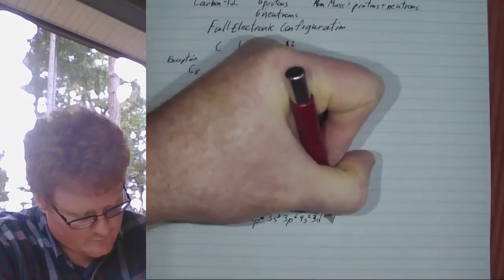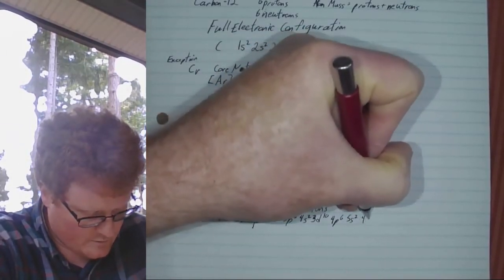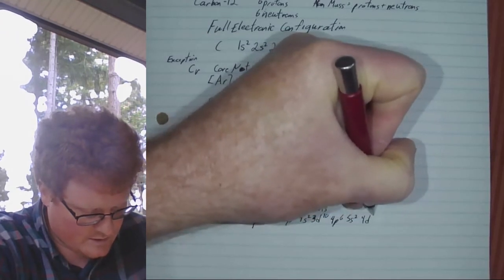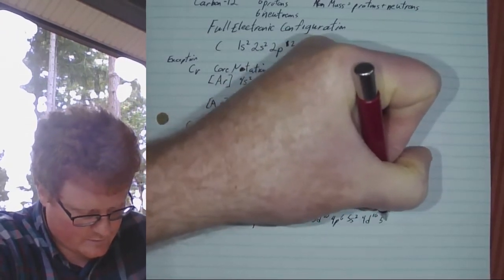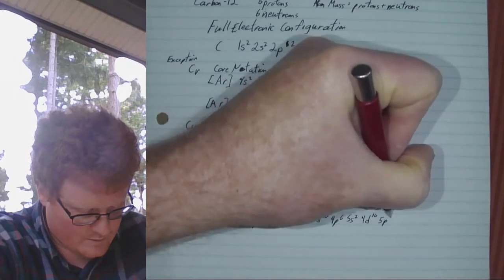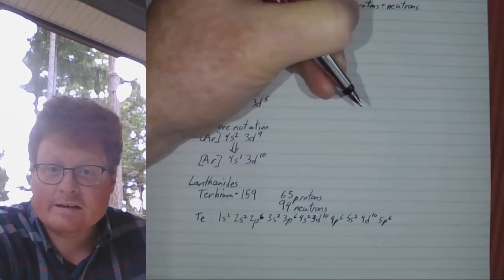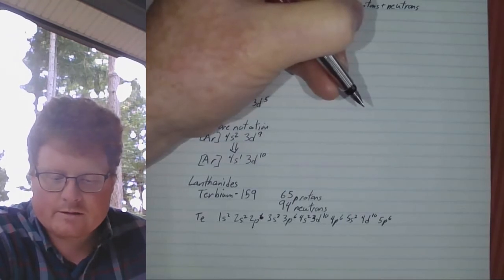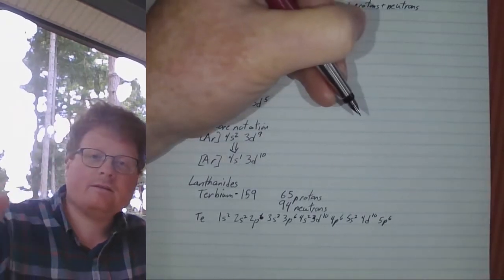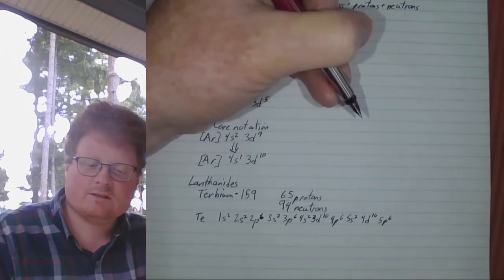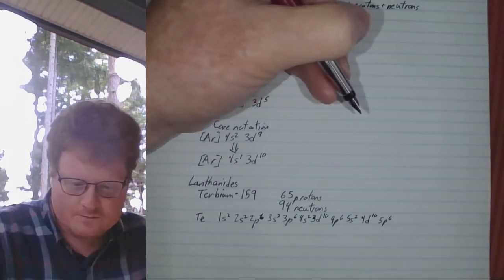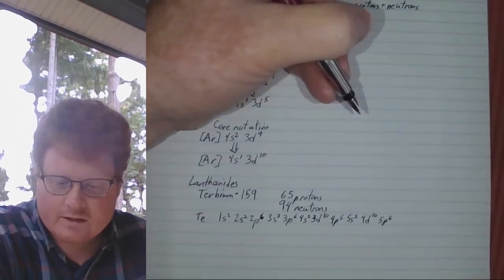3d10, 4p6, 5s2, 4d10, 5p6. So 5p6 takes us up to xenon. Well, if you look at your table, the lanthanides are taken from element 57 and kind of inserted there. So we need to look at that.